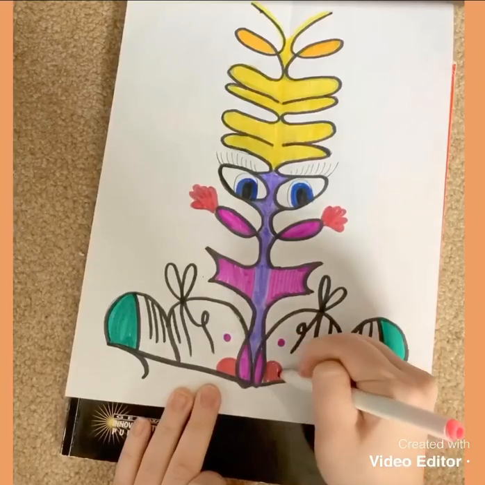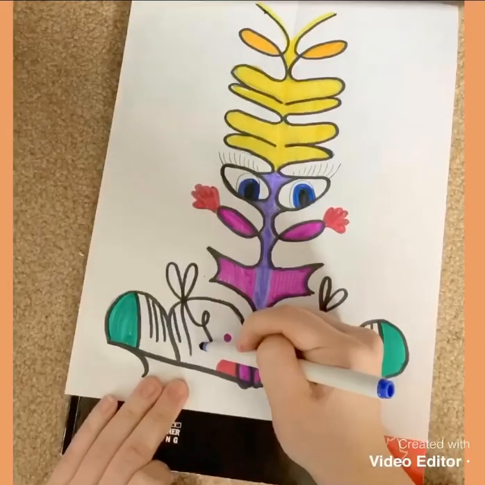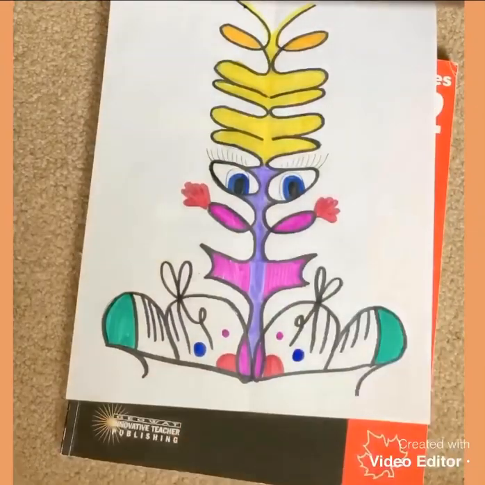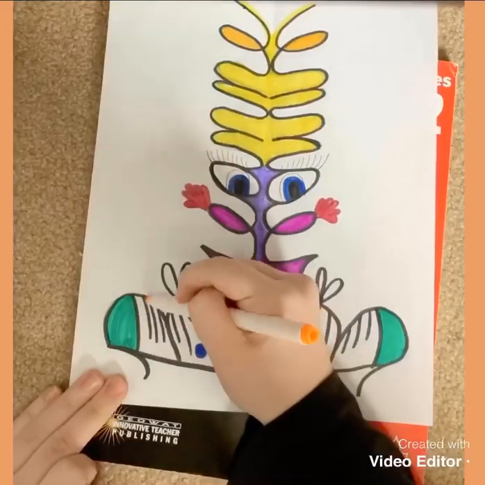I'll add some small and large polka dots, making these shoes totally laughable.